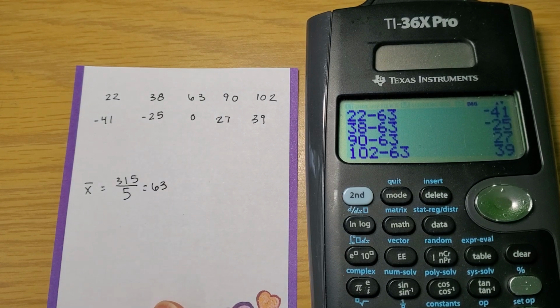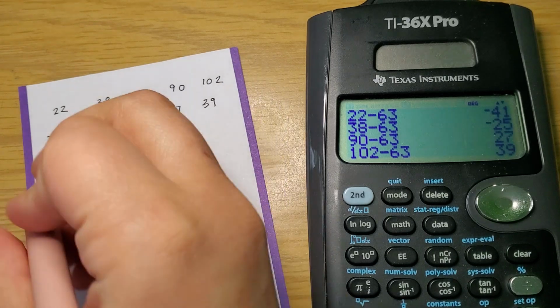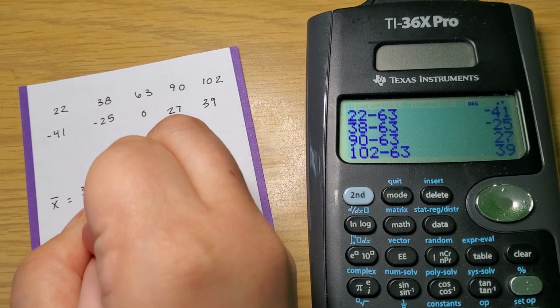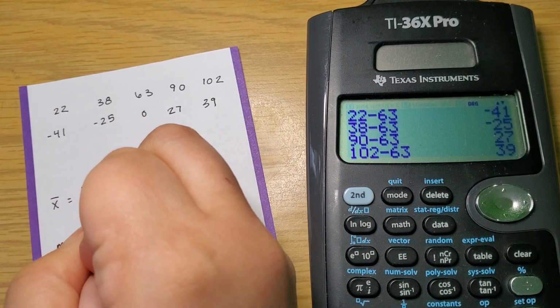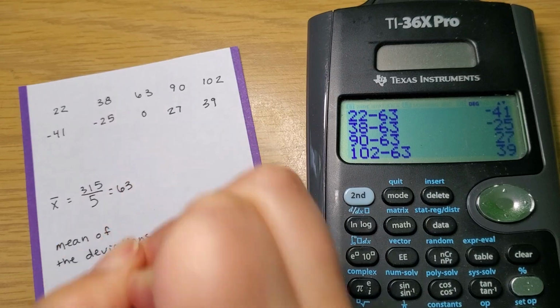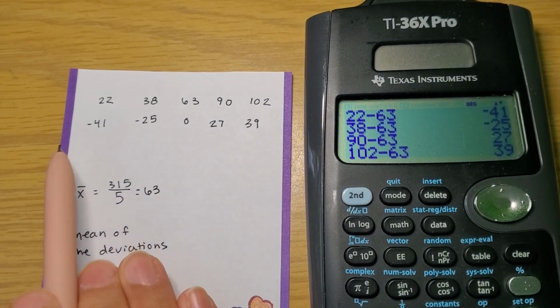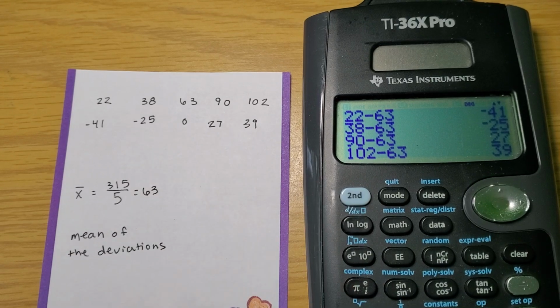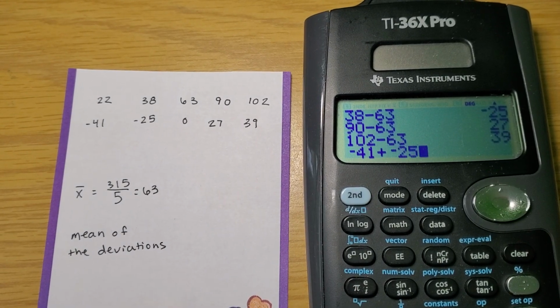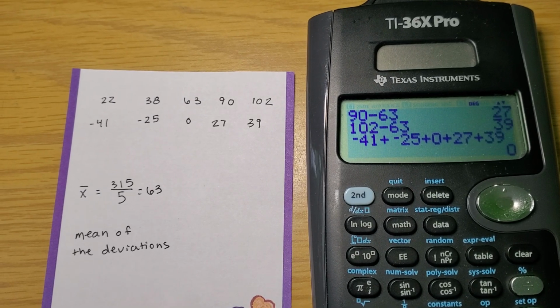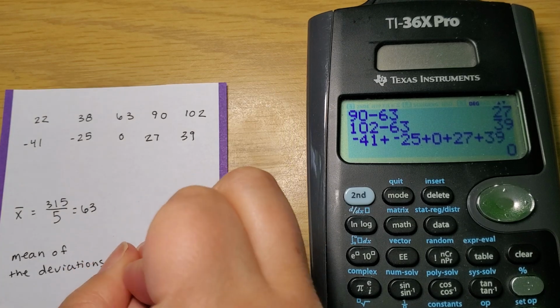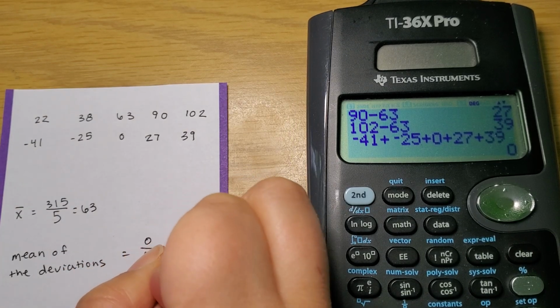I want to find the mean of these deviations because I want to know, on average, how far the numbers differ from the average. So I'm going to add all of the deviations up. I get 0 out of 5, which is 0.